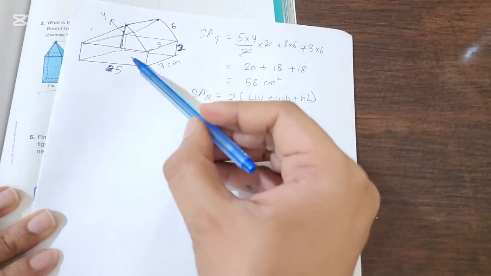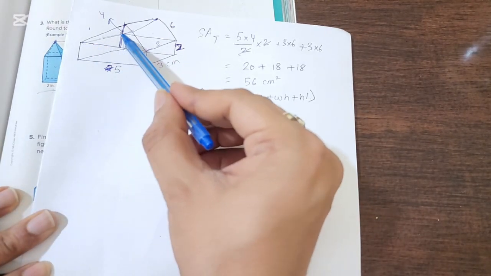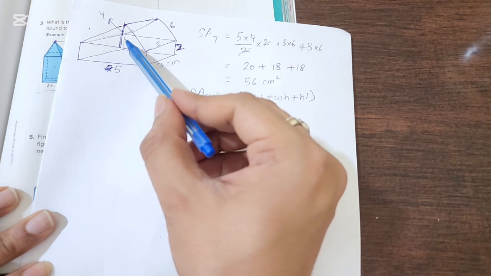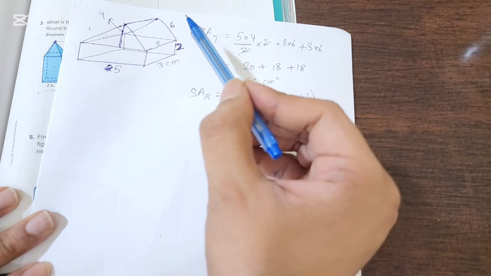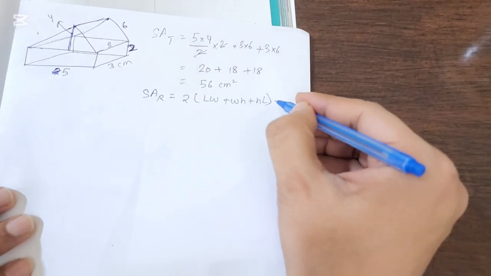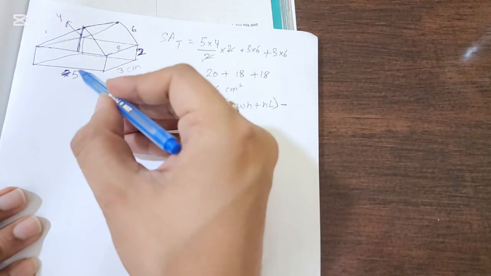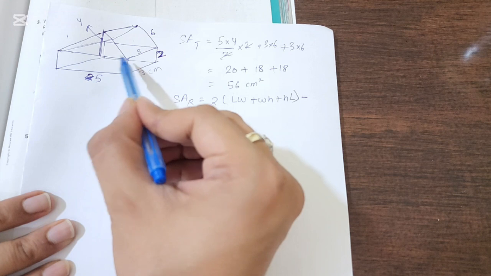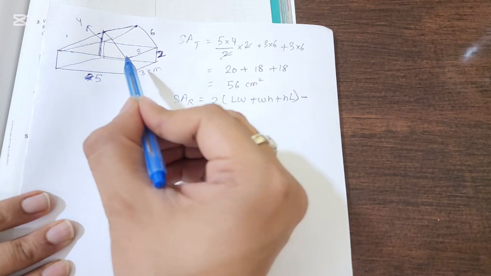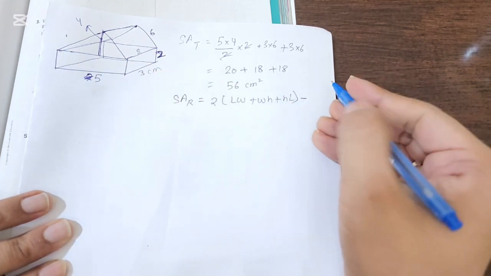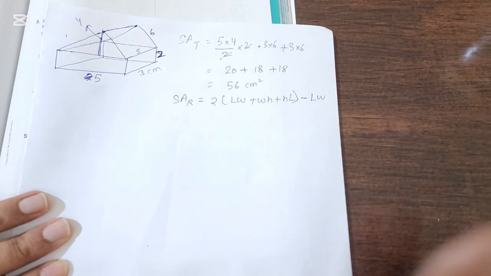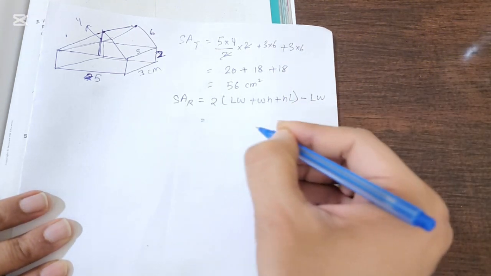But this formula will give me the surface area of all these 6 surfaces, right? But if you remember, the top side of this rectangular prism is no more. Why? Because it joined with the triangular prism. So from this total surface area, we have to subtract the area of the top surface. So what does the top surface have? It has the length and it has the width. So I will do minus length times width. Then I will get the surface area of all the 5 surfaces. Yes. Now just put the numbers.